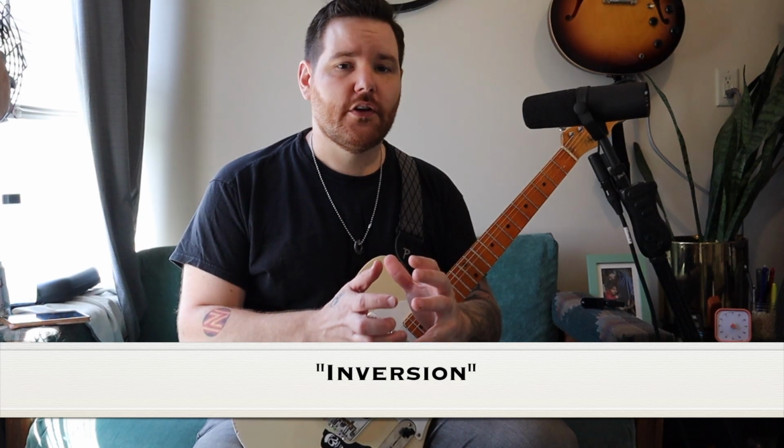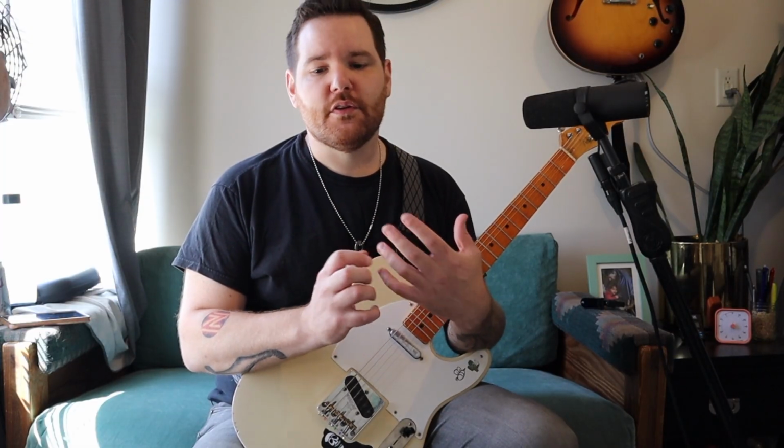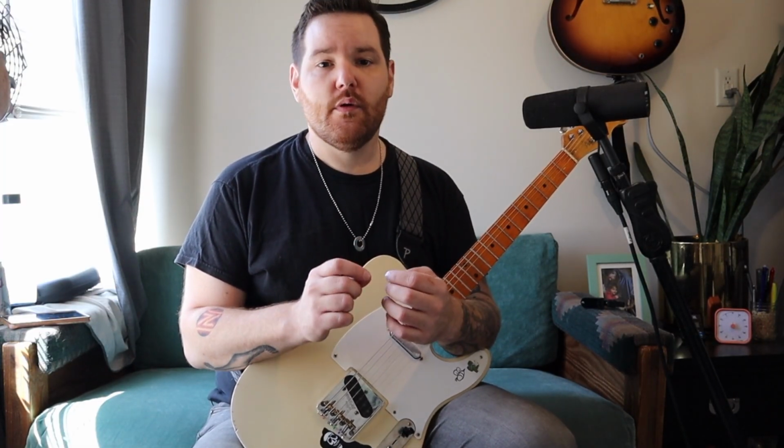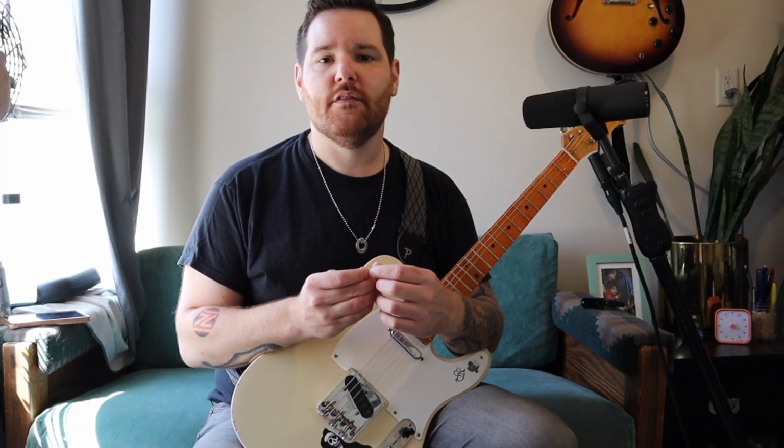Inversions. An inversion occurs when we change the order of the notes, specifically the lowest note. For example, if we took our E major triad, E, G sharp, B, and moved the lowest note E to the top, giving us G sharp, B, and E, that would give us an E major triad in first inversion. If we do that again and put the G sharp on top, we'd have B, E, G sharp. We'd still have an E major triad, but it would be in second inversion.